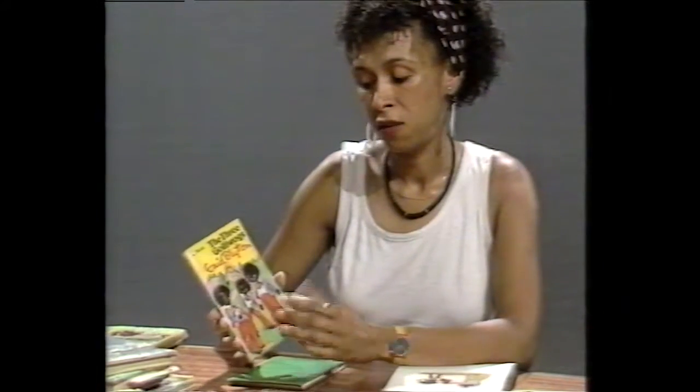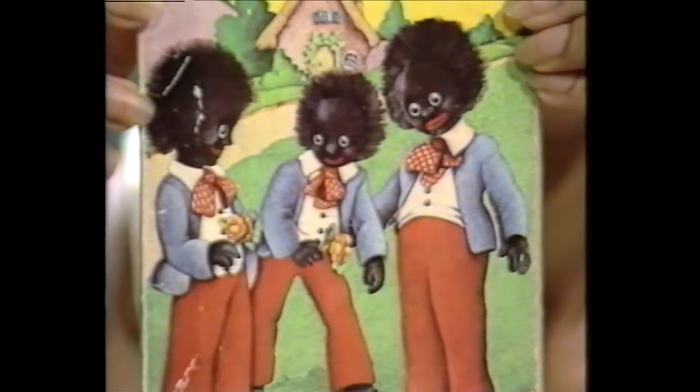Then, of course, there's the idea of the golliwog, which is also clung to, and golliwogs are still being made and still sold as toys. Enid Blyton, of course, often uses the golliwog as the naughty or wicked character in her stories. And the golliwog is a racist stereotype of a black person, with wild, round, staring eyes and big red lips.